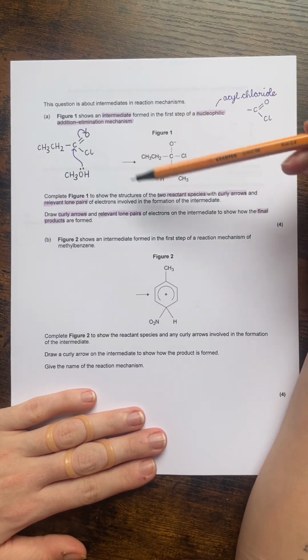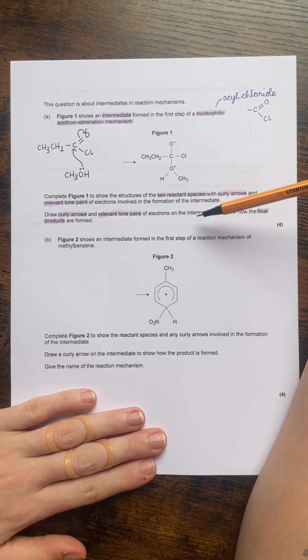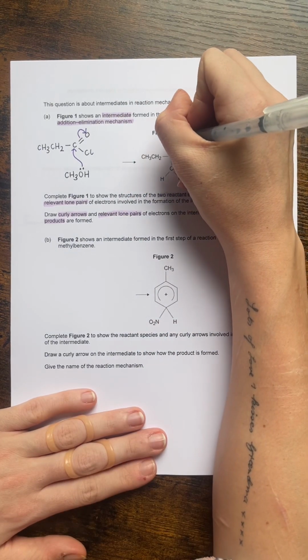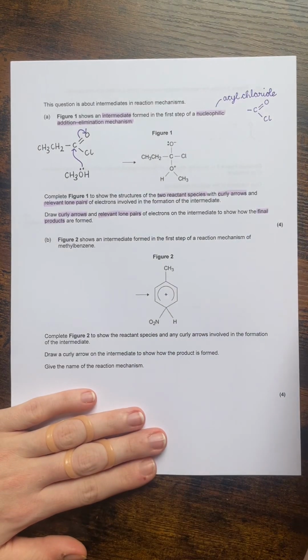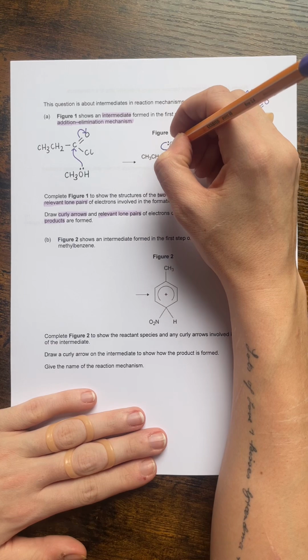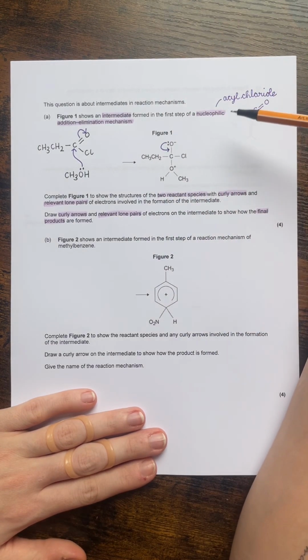That will then give me this intermediate, and on this intermediate we have to draw curly arrows and relevant lone pairs of electrons to show how the final products are formed. So this is where our elimination comes in. That oxygen there has a lone pair, and that enables it to reform the double bond. So that's another thing that is quite helpful that we know about nucleophilic addition elimination as a mechanism.